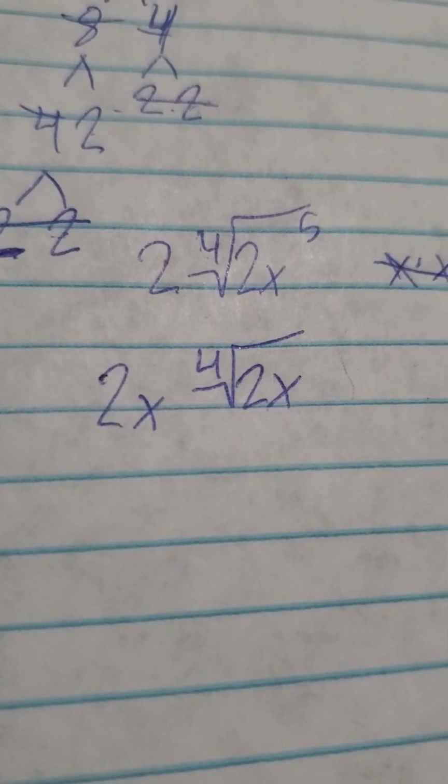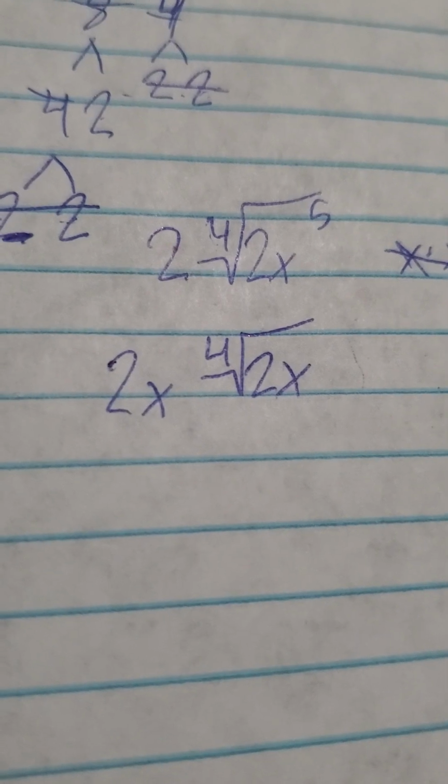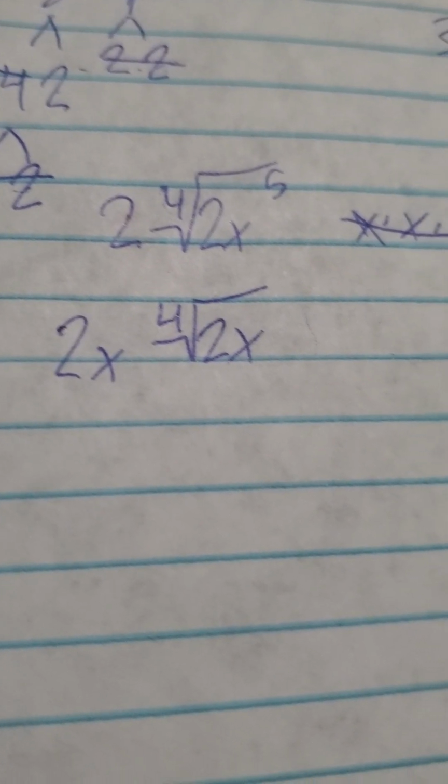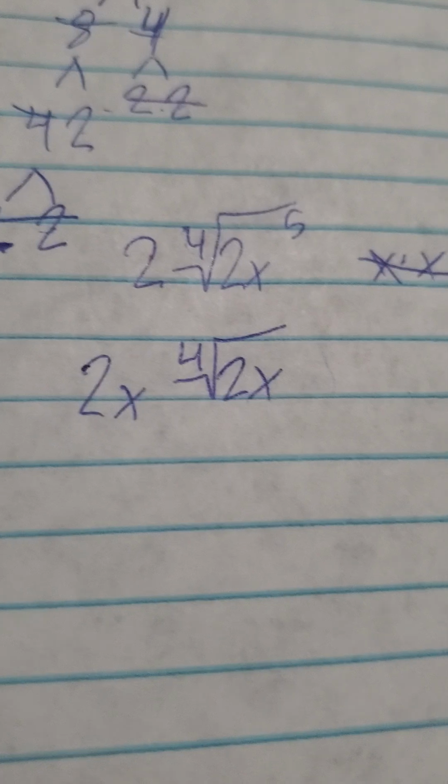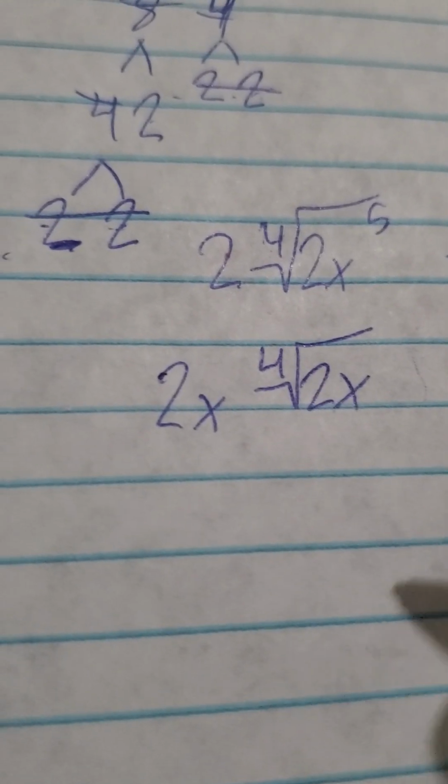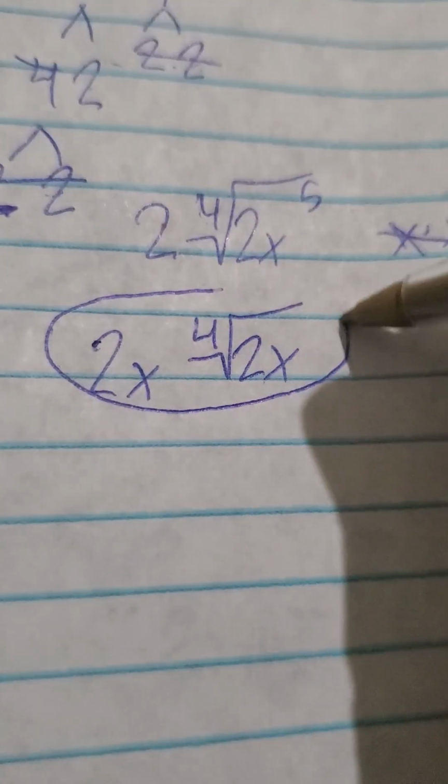Yes, you could potentially calculate what the 4th root of 2 is, but I'd rather run a marathon. So this is our answer.